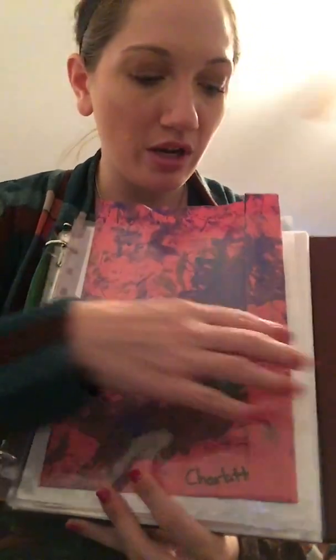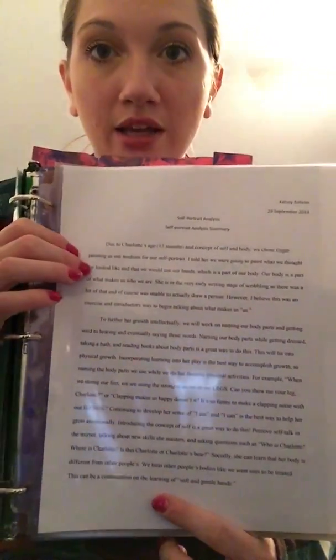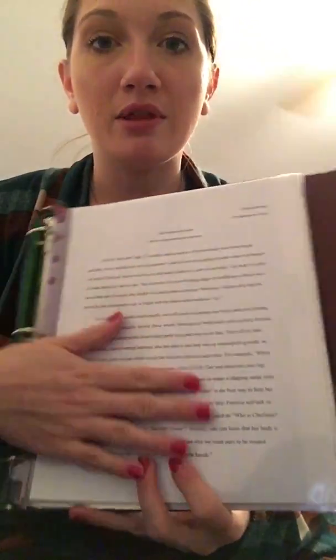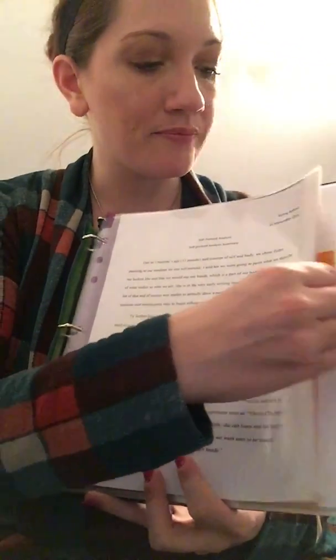Next is self-portrait, and because of her age we did finger painting, so you can see her work here, and then we talk about why we did finger painting and how to further her concept and understanding of body and self-portrait and self-image, and their recommendations and different activities that can be done at her age level to help with that. Next is writing samples.